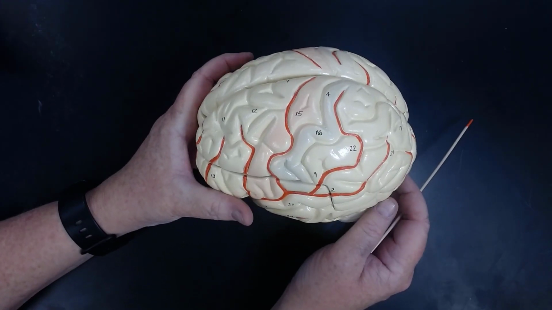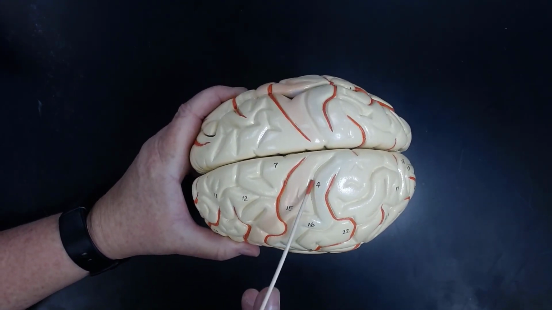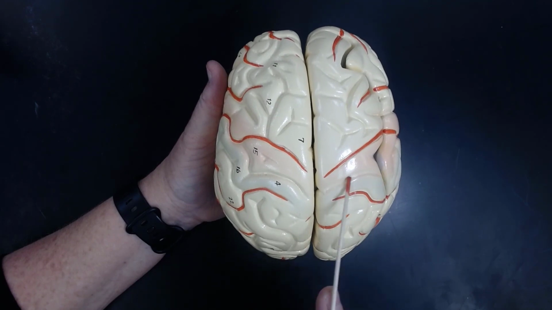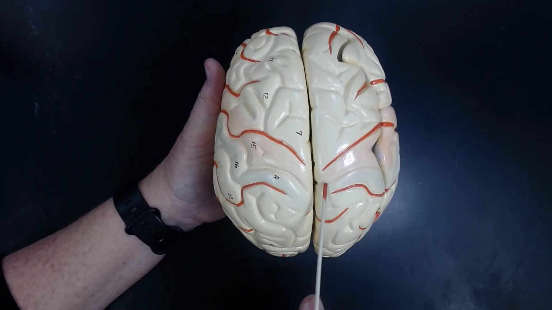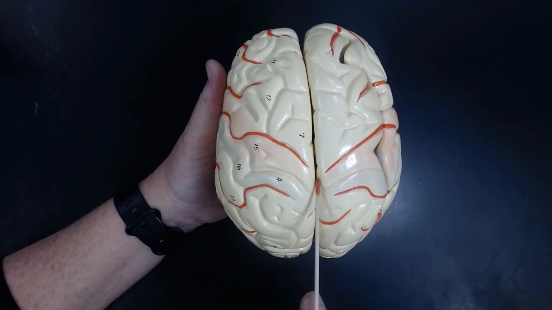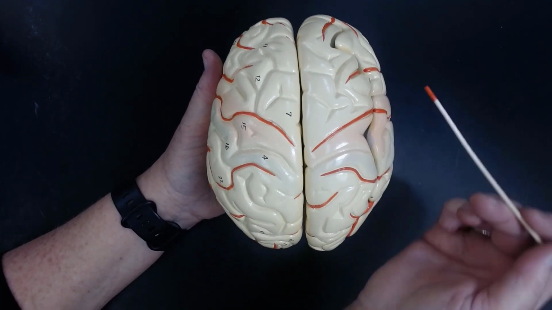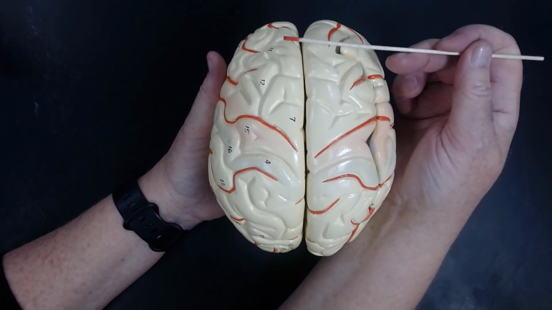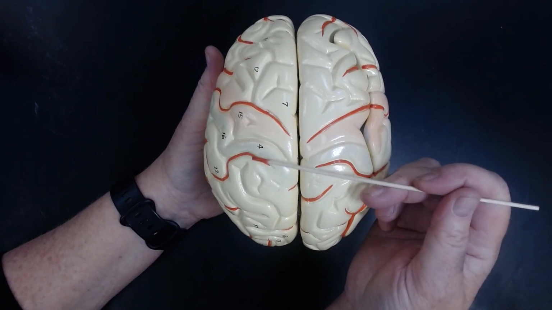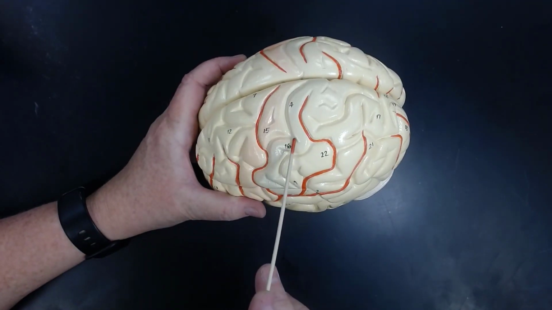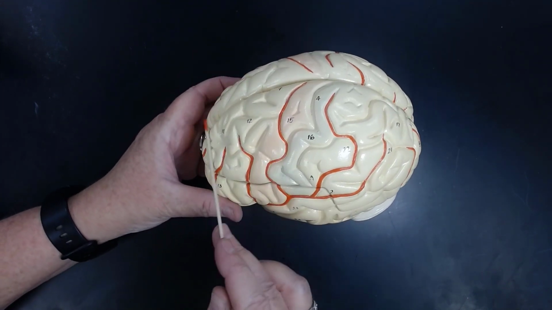One of the major landmarks that you should know is located in this model at number 4. So this would be the central sulcus. Okay, and it continues and goes down each side. This is the central sulcus. The central sulcus is a landmark that separates the frontal lobe anteriorly from the parietal lobe posteriorly. Here is that central sulcus. So in front of this sulcus, this is the frontal lobe.